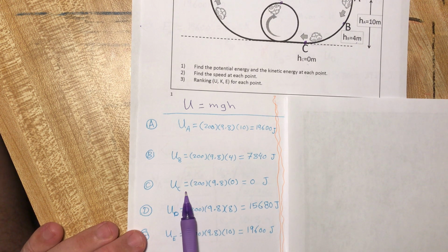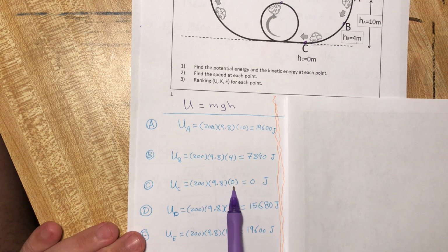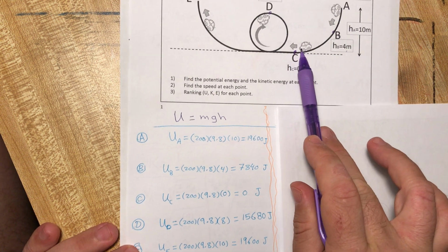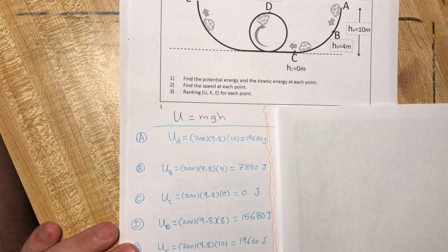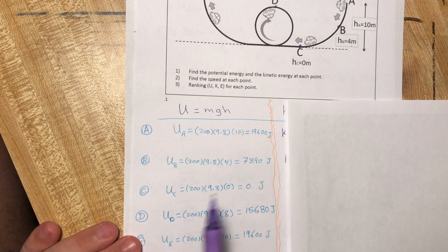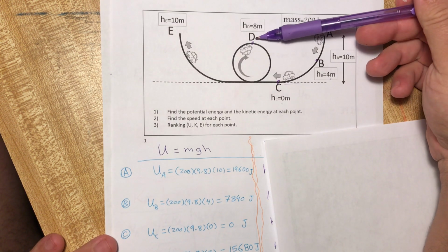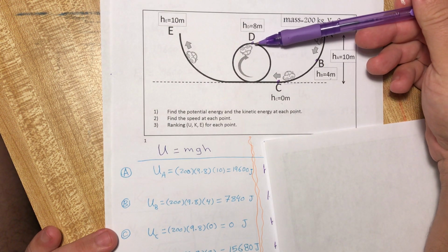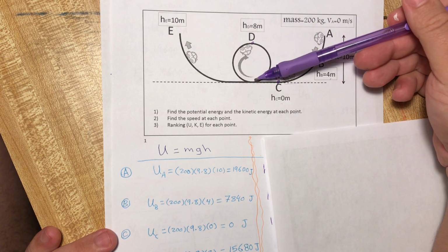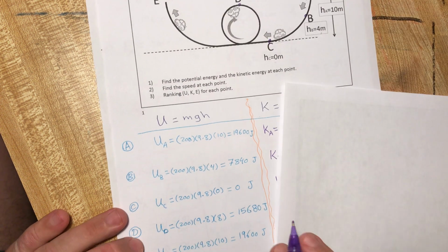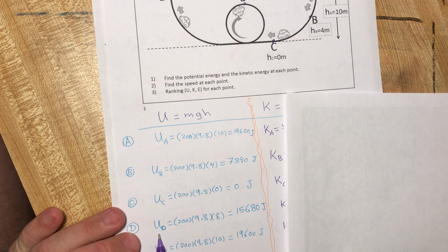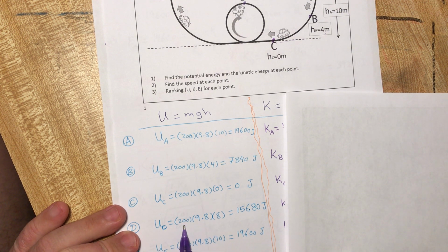The potential energy at C, the height at C is 0. Then the potential energy is 0 at C. Okay, now the potential energy at D, at this point, the highest point of the circular track. You will see that in the lab. The potential energy will be just the mass, and the acceleration is the same, but you need just to change the altitude or the height.